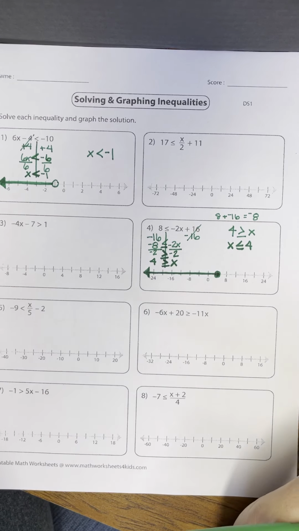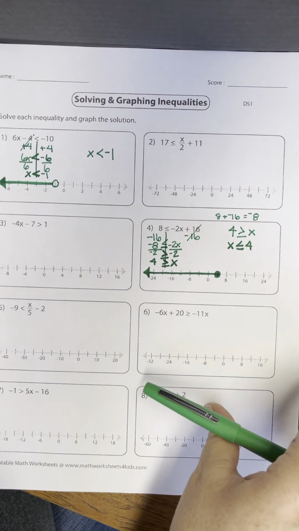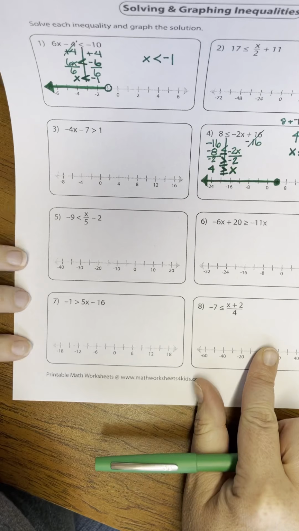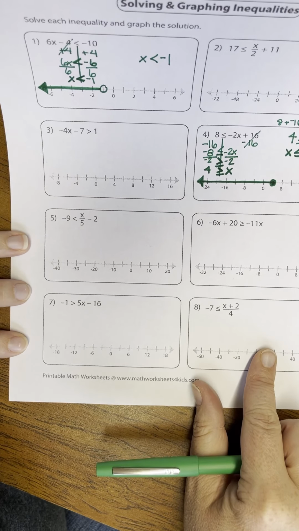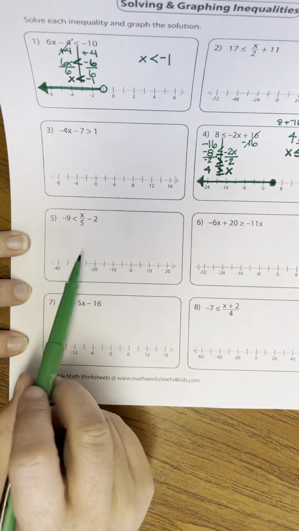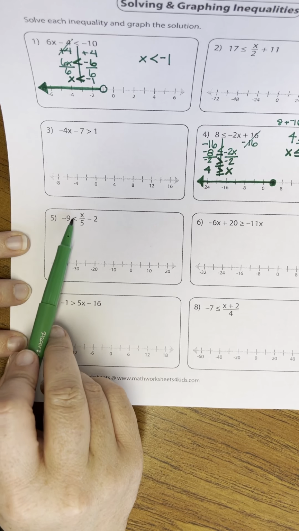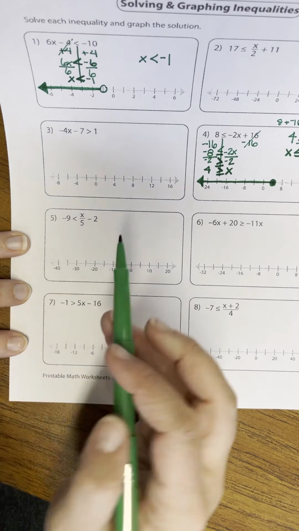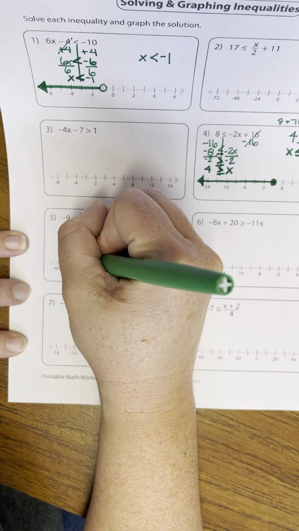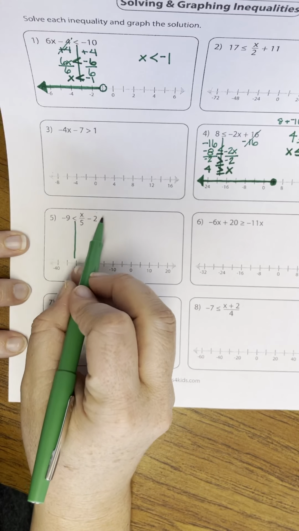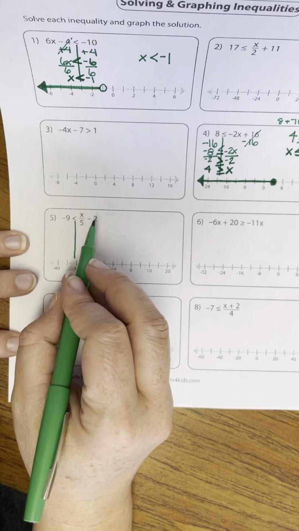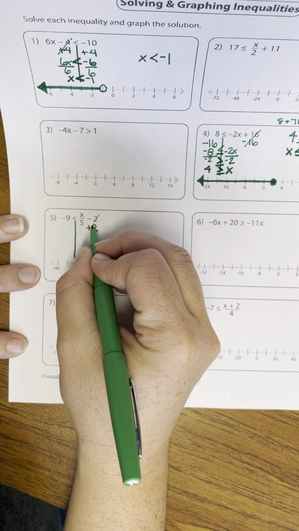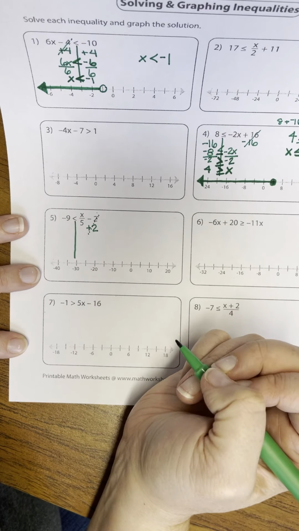Okay, let's do one more. Let's do number 5. Okay, get one of those division problems in there. All right, so if we look at negative 9 is less than x divided by 5 minus 2. The first thing that I want to get rid of or undo is that minus 2. So the opposite of minus 2 would be add 2, and that eliminates that situation there.